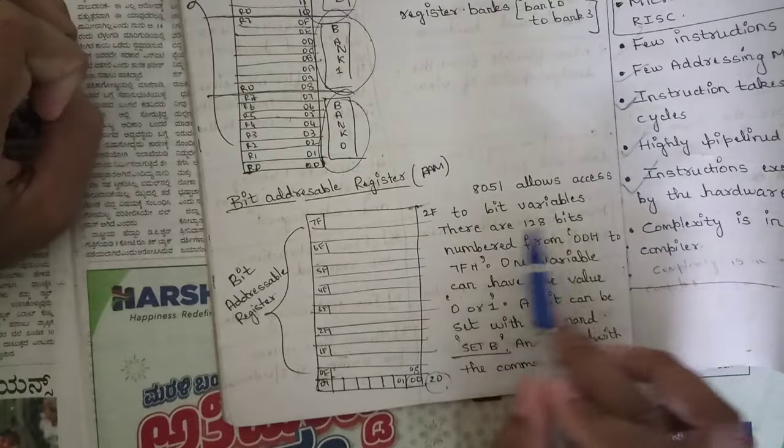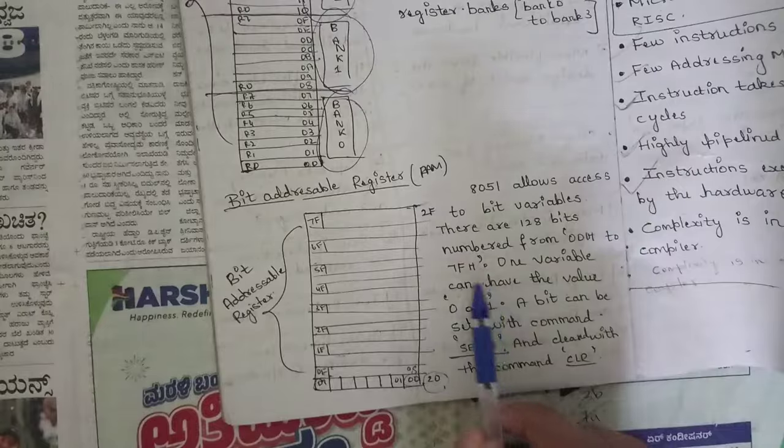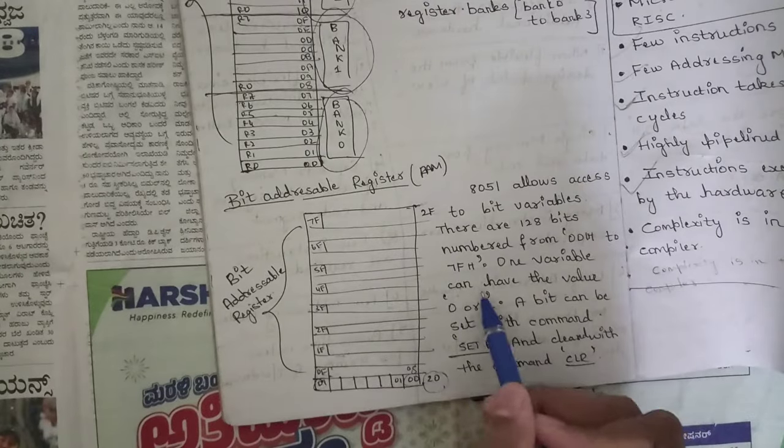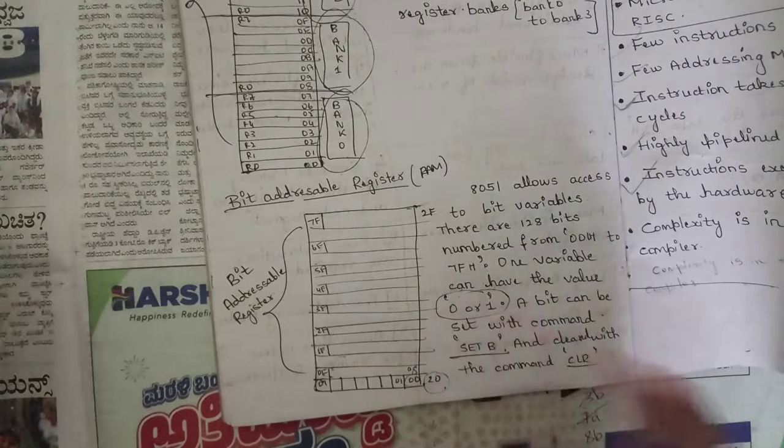In short, it allows access to bit variables. There are total 128 bit numbers from 00H to 7FH, and one variable could be storing only the value of 0 or 1. Okay, since it is a binary number, it would be storing the value either 0 or 1.